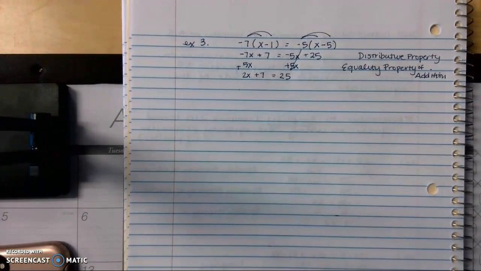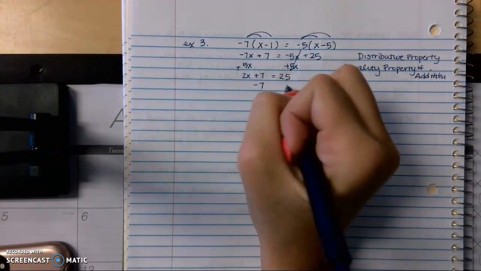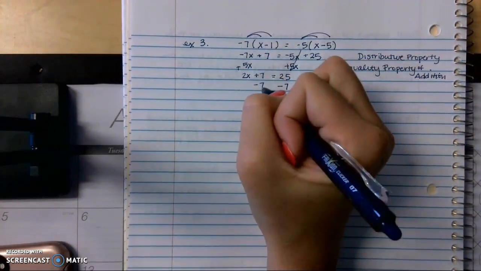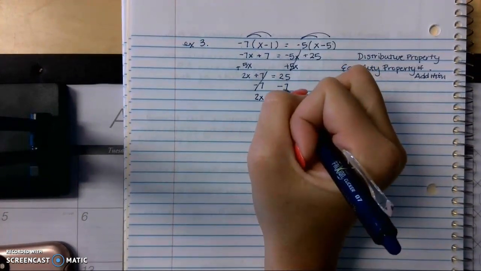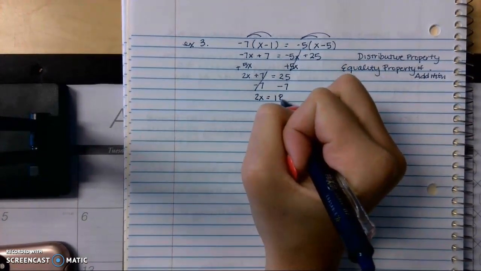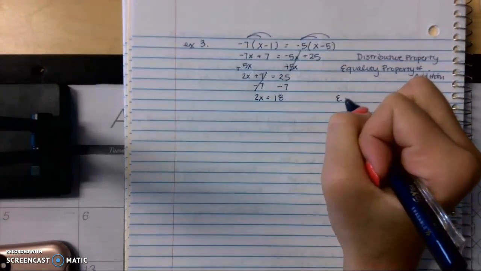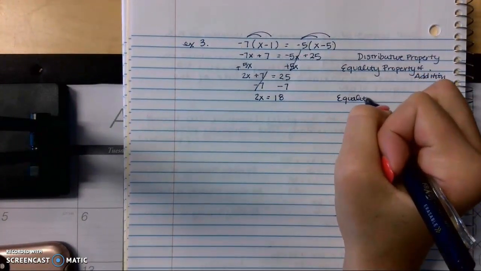Need to get the variable by itself, so I'm going to subtract 7. 7 minus 7 is 0, so I'll be left with 2x on that side. 25 minus 7 is going to give me 18. And I use the equality property of subtraction.